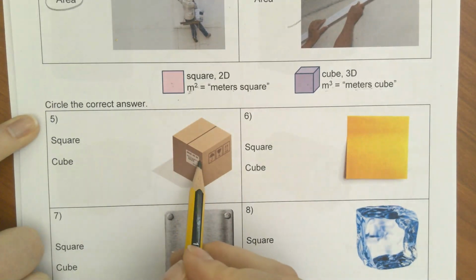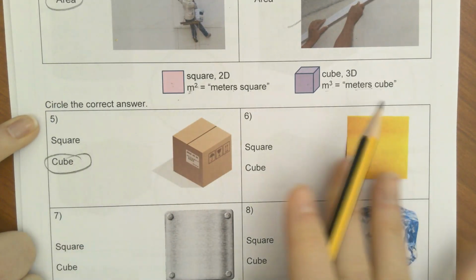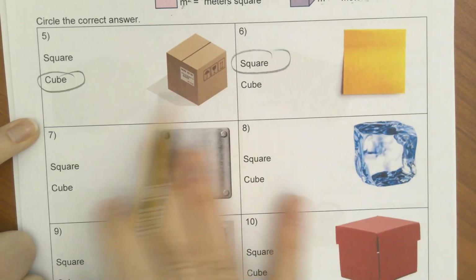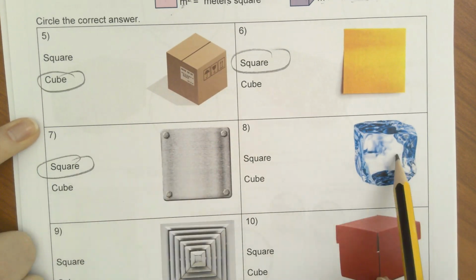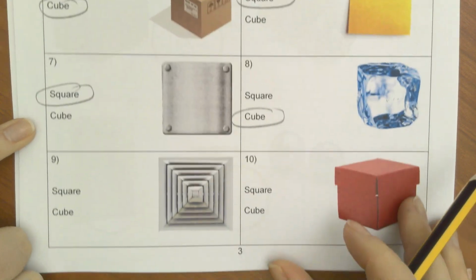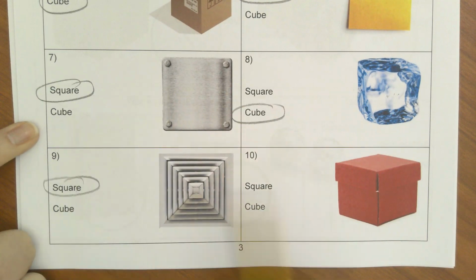This is 3D, so it's a cube. This is flat, and so it's a square. This is flat, so it's a square. This is an ice cube. It's 3D, ice cube. This is flat, and so it's a square. And this is 3D, so it's a cube.